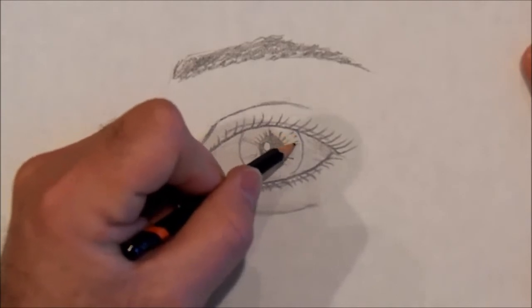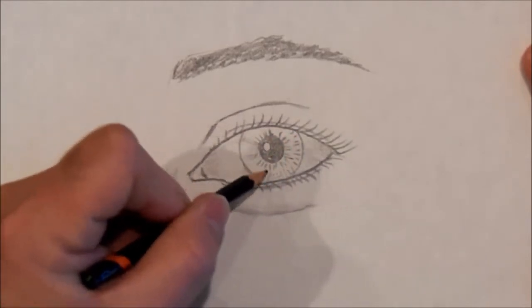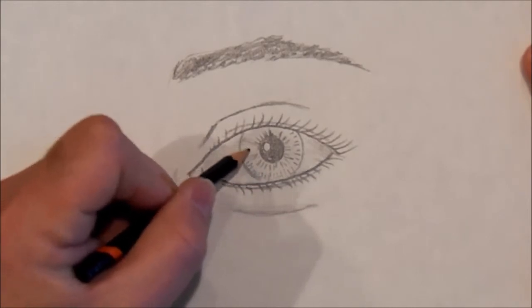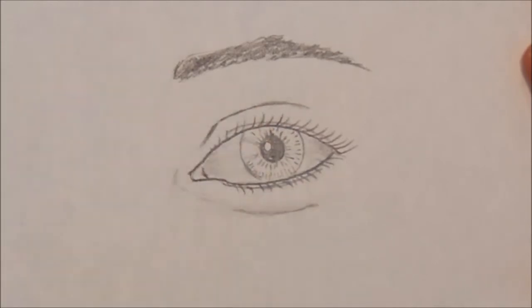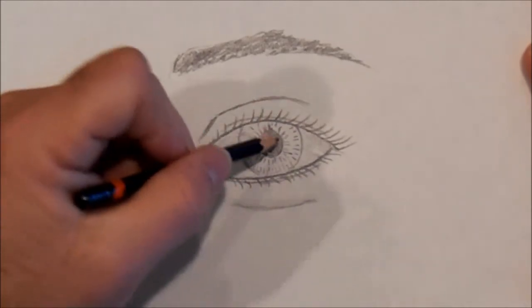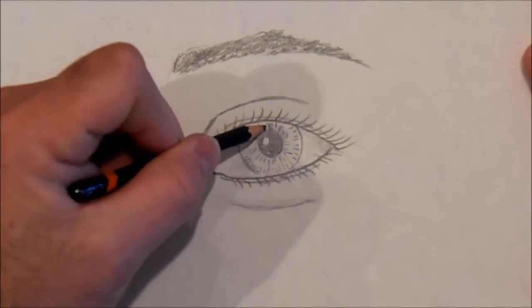They'll be all around it, all the time, remembering where your light is, which is right there. So you're starting to get some of the shapes that are in the eye, so we'll just kind of darken it in areas.